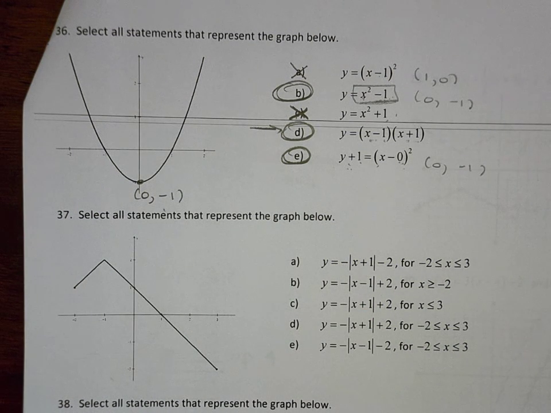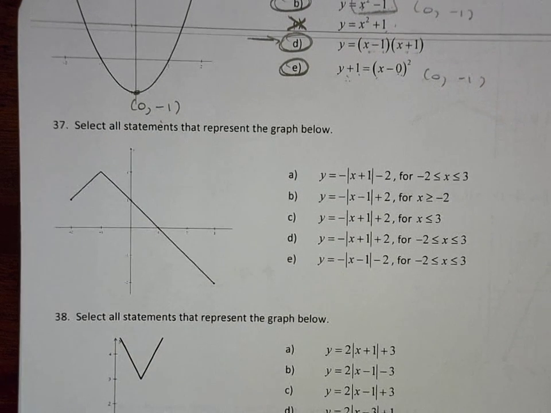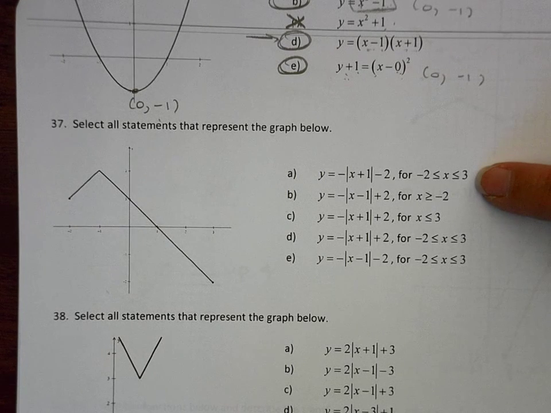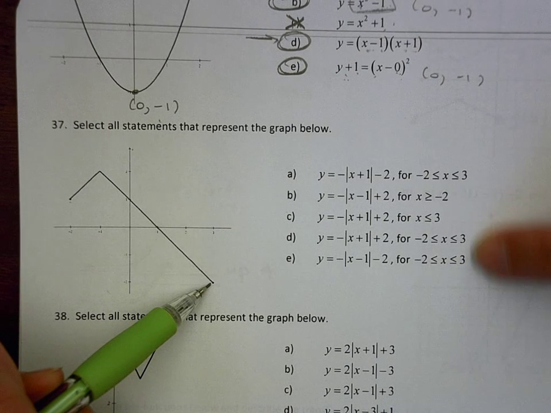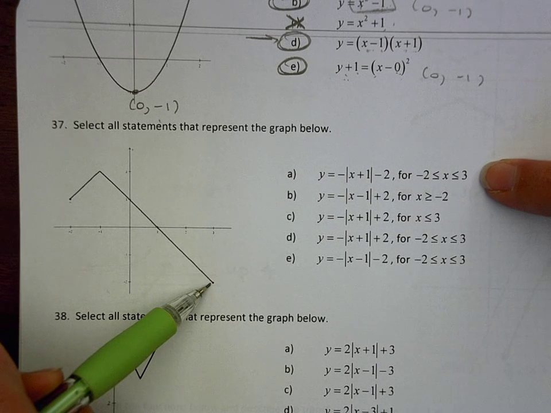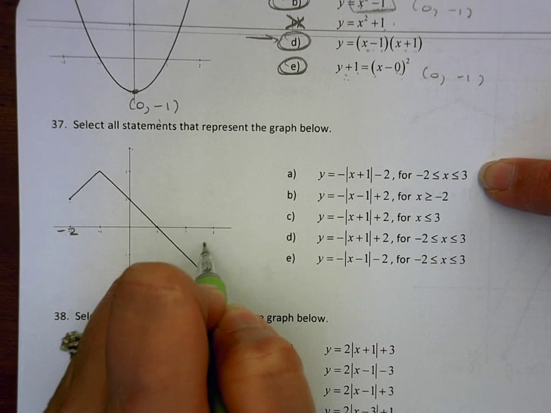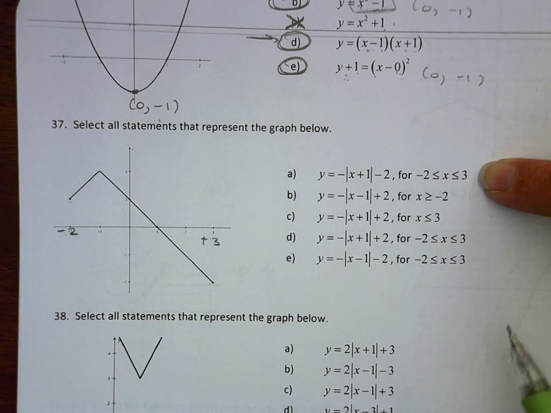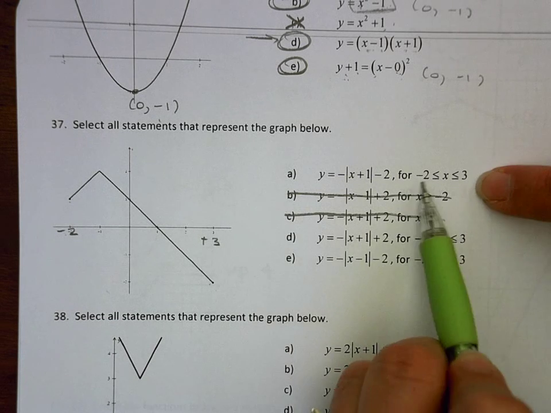All right, and then let's take a look at 37. For 37, this is a restricted graph. I could tell because it has a start and a stop, and then also they have this inequality here. If I look, it starts at negative 2 and then stops at 3. So I already know it can't be this one or this one because negative 2 to 3 all the way down.